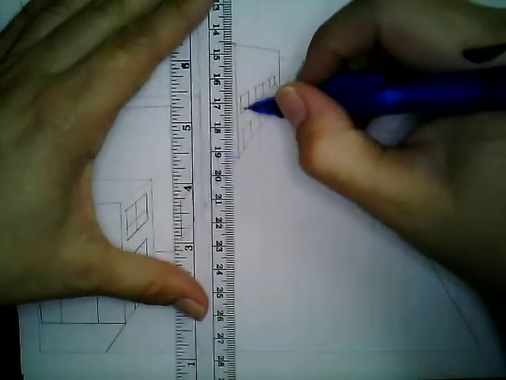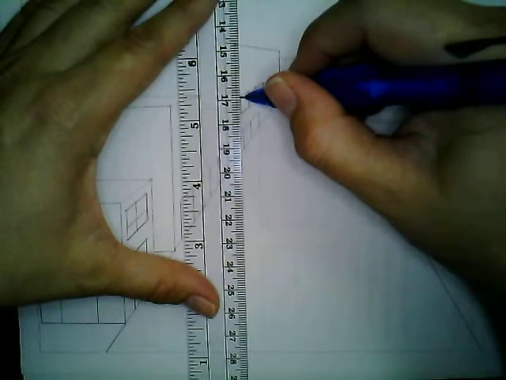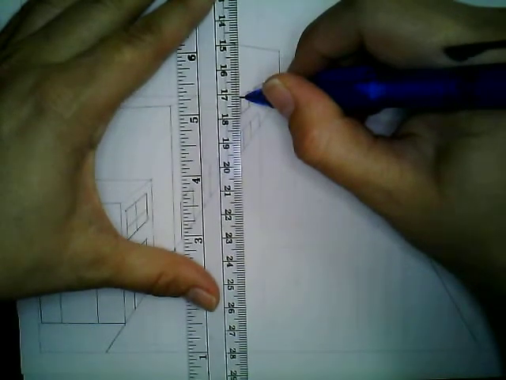If I wanted to do a second row of windows, I can always line these up and extend them.